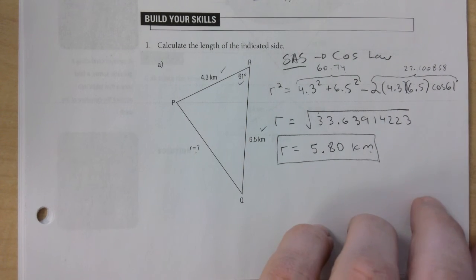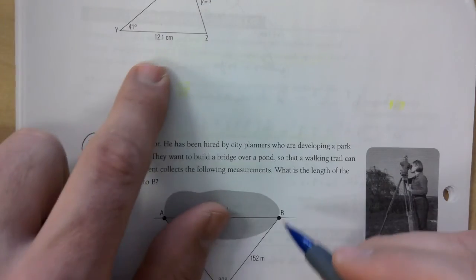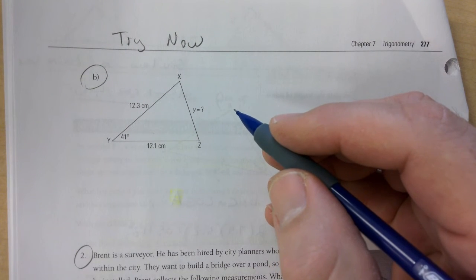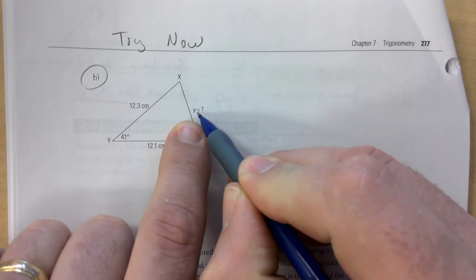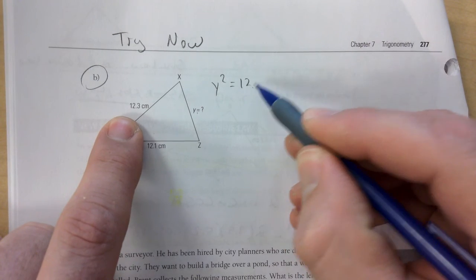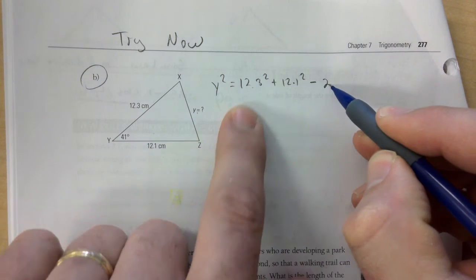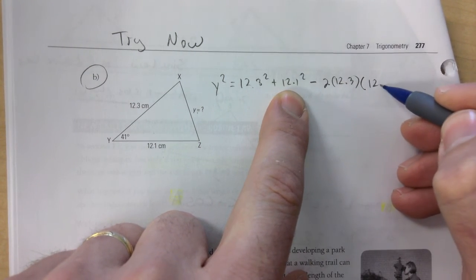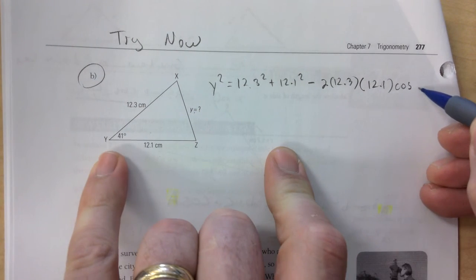I'm going to get you to practice this or dismiss you. I'll go over this one and I'll give you the answer to this one. I just want to briefly mention a common mistake that I see. So in this case, you're trying to find y. So you start with y squared is equal to 12.3 squared plus 12.1 squared minus 2 times the first one. You got to be careful because they're very similar, right? You don't want to mix them up. Times cosine of 41.